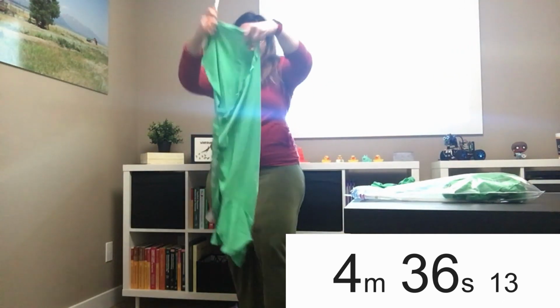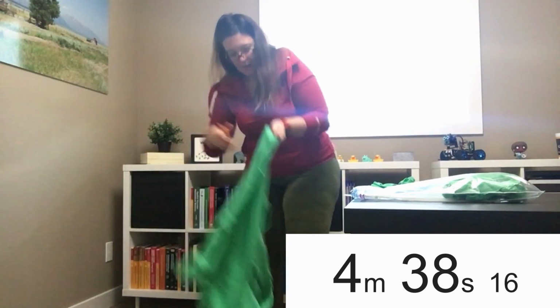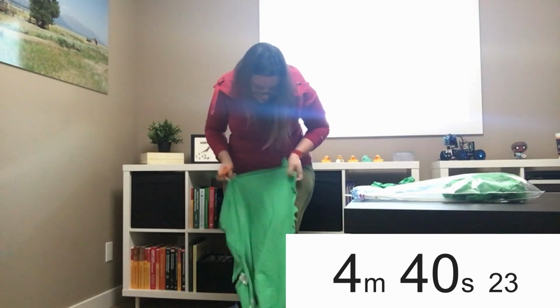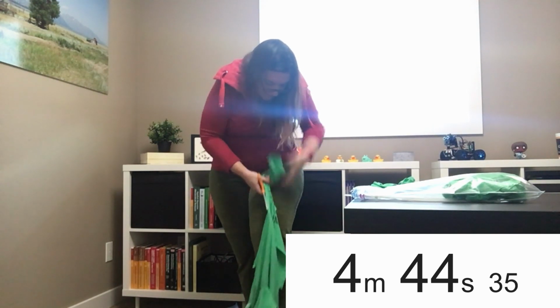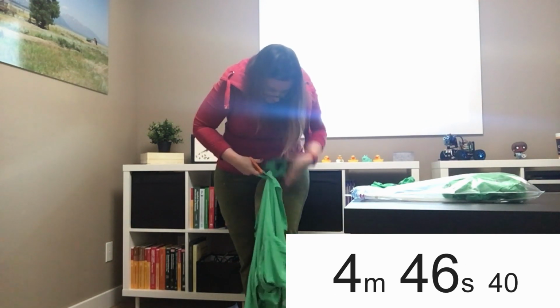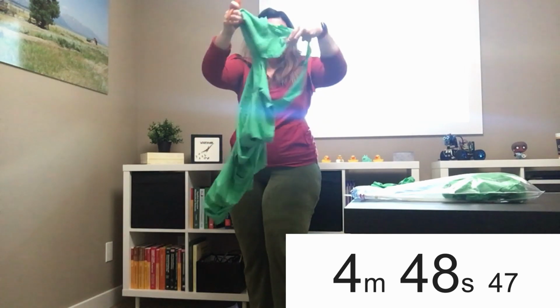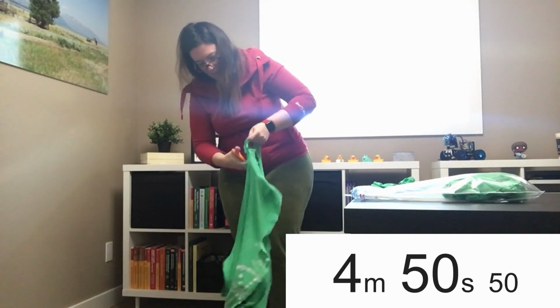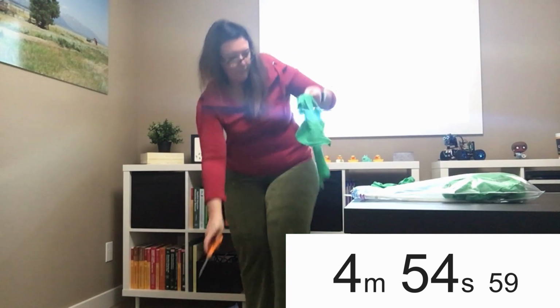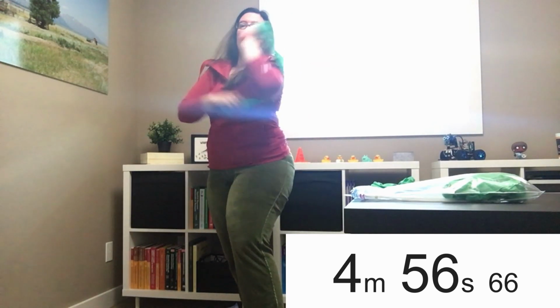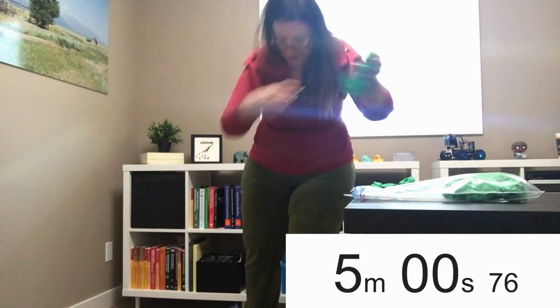I need 3. Okay, so I'm going to cut another long strip. Okay, so here I can bandage someone's arm, so I now have 2 bandages.